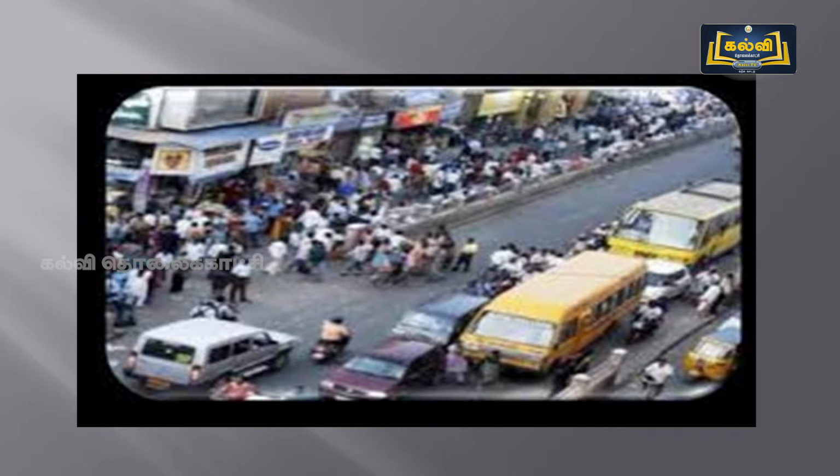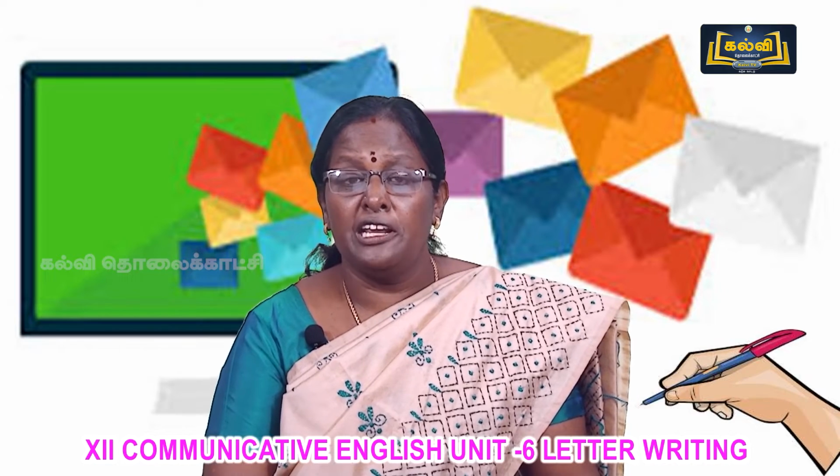So these pictures, the moment you see, what do you see here? What is your reaction to these pictures? You will feel bad, no? What will happen if any vehicle comes fast and the rider doesn't watch these cattle coming on the main road? Definitely there will be a collision and there will be an accident.